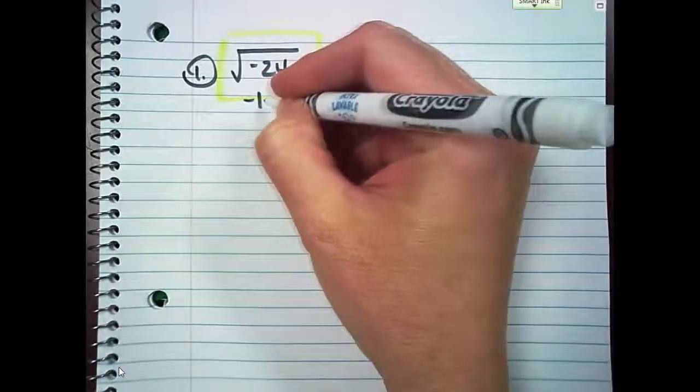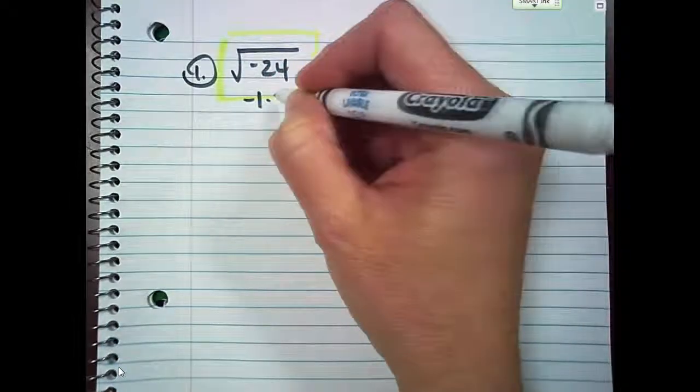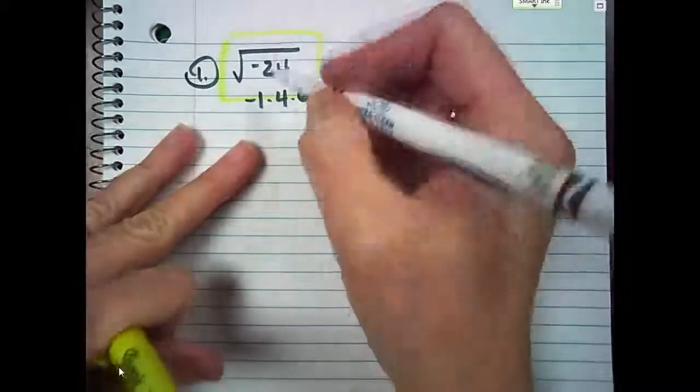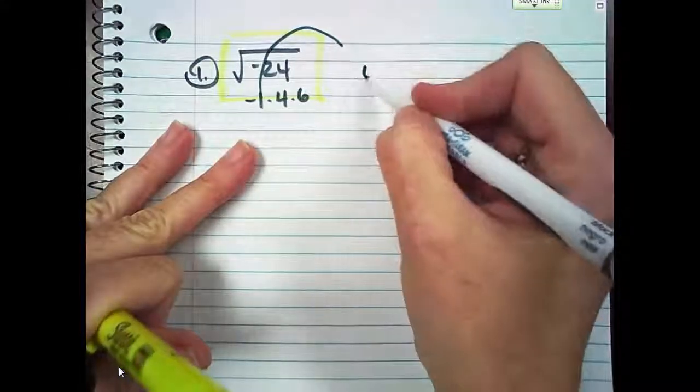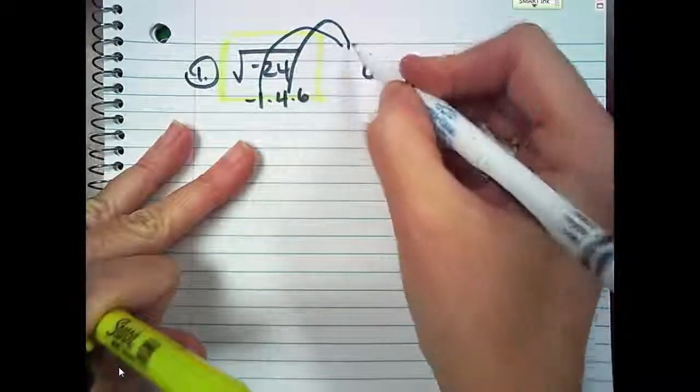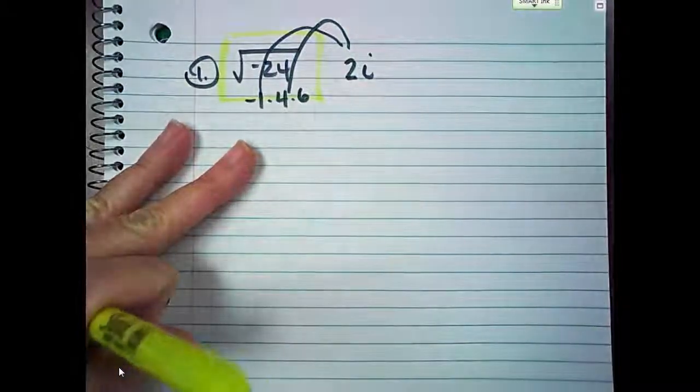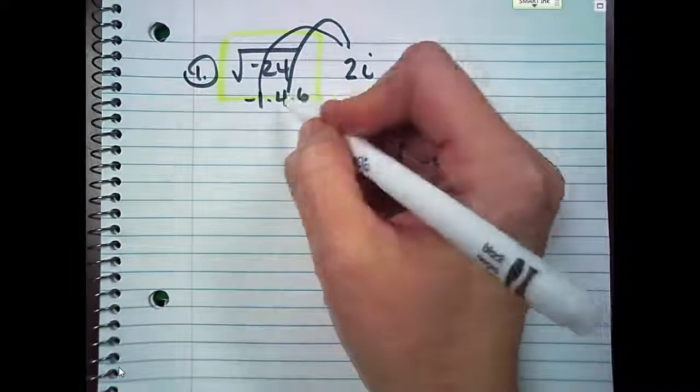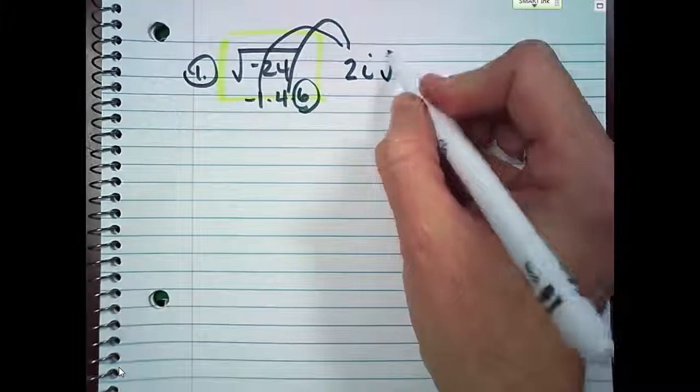That's the same as a negative 1 times 4 and a 6, correct? When I take out the negative 1, what do I get? If I kick out the negative 1, I'm going to get an I. If I kick out the 4, I'm going to get a 2. Put the 2 in front of the I. And what does that leave inside? A 6.